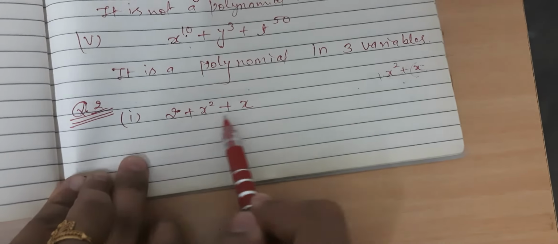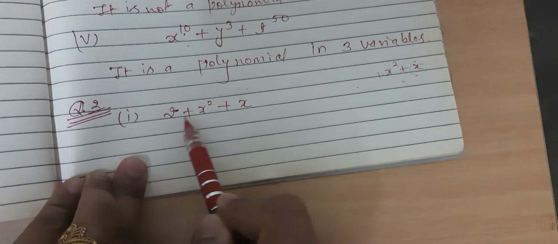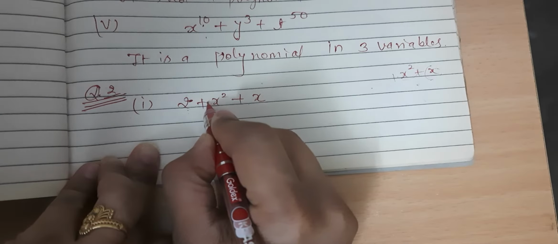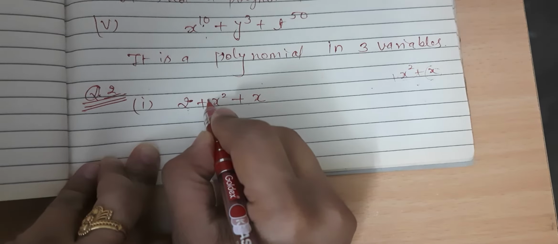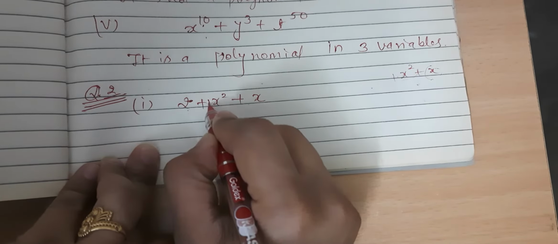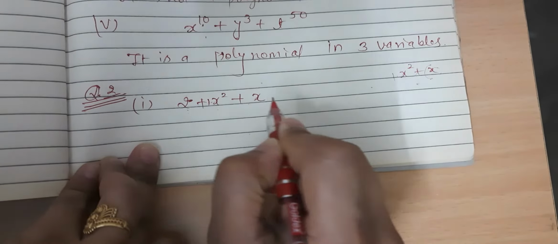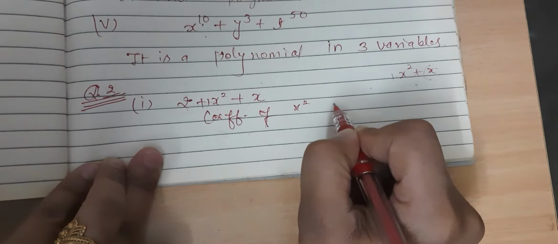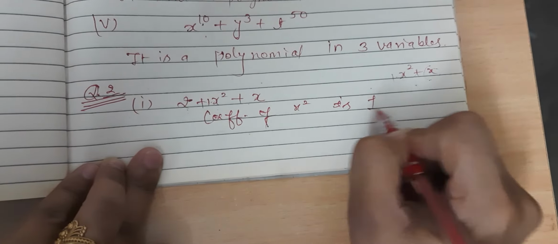In this polynomial, with x square we don't have any number, so if we don't have any number then it's always 1. It is simply 1 multiplied by x square, so the coefficient of x square is 1.